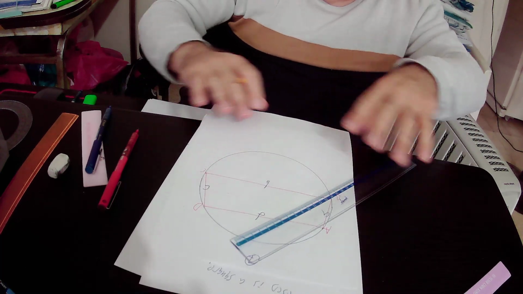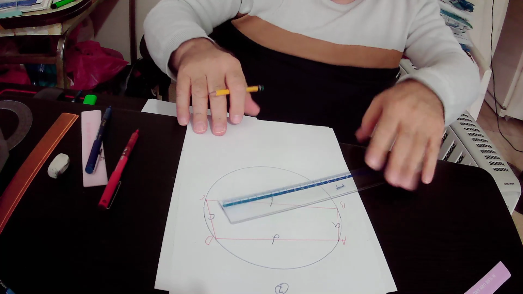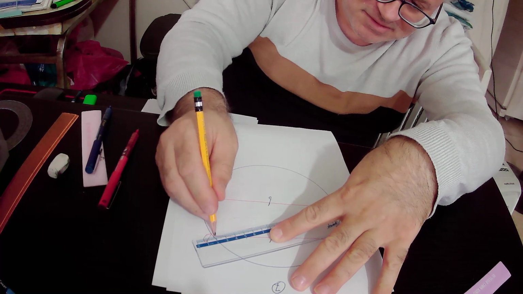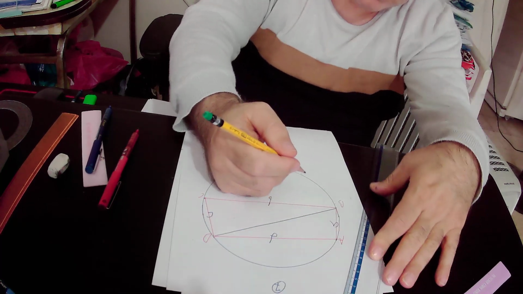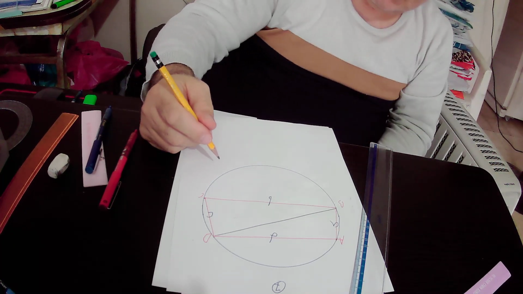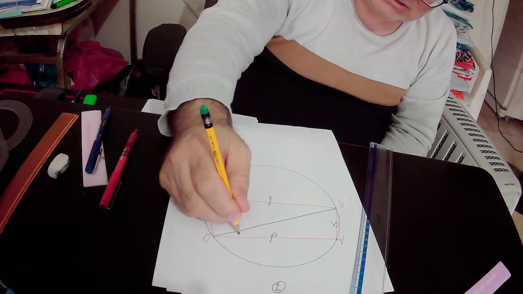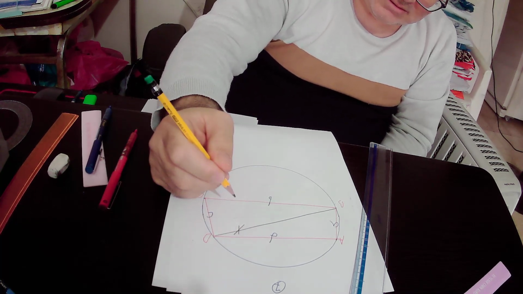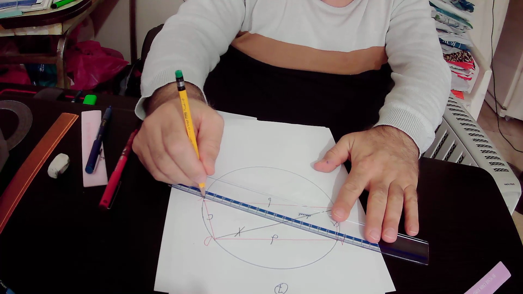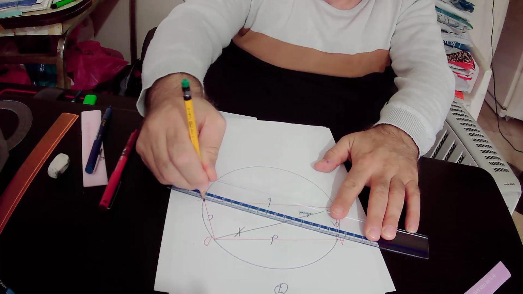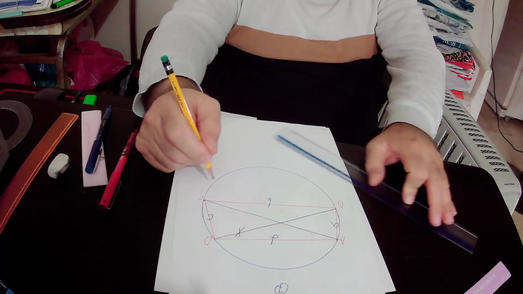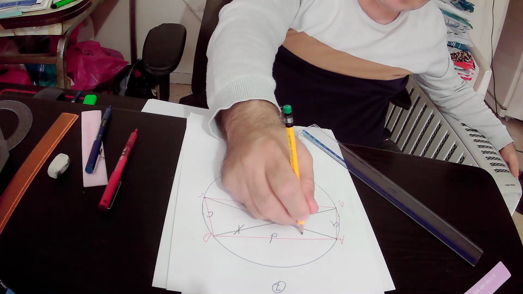The first diagonal is diagonal BD, and the size of diagonal BD or DB is X units, and we also have the second diagonal AC, and diagonal AC or CA equals Y units in size.